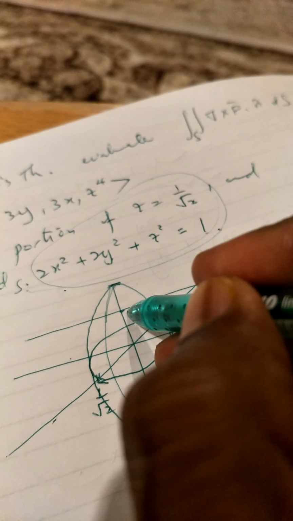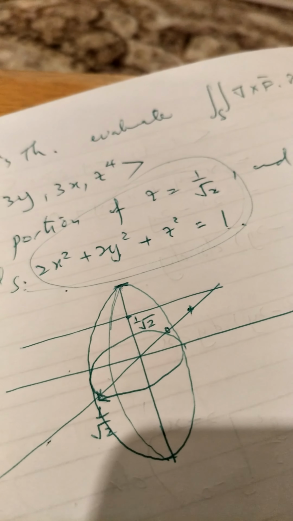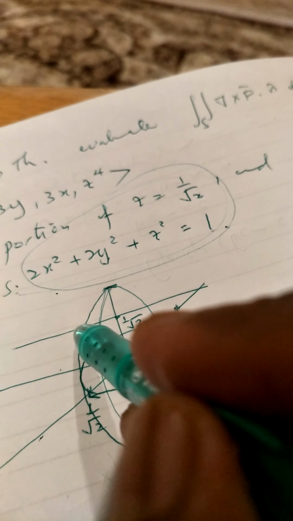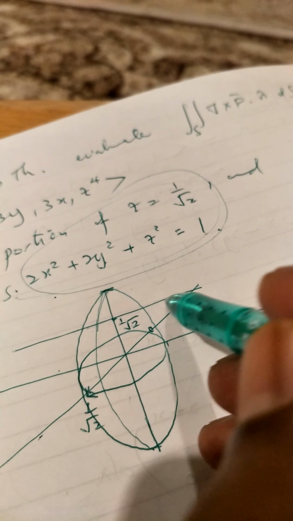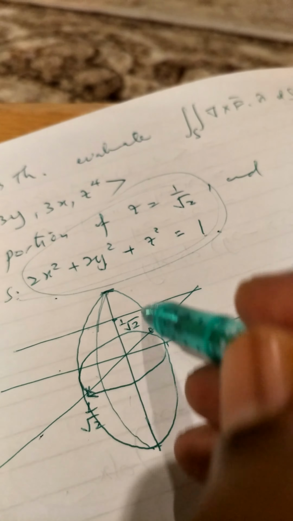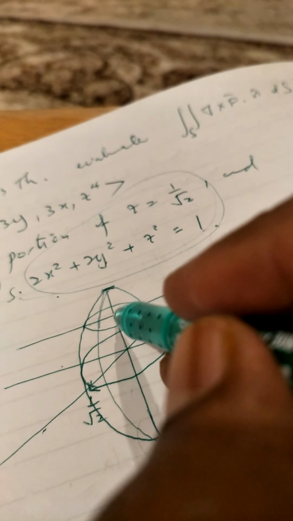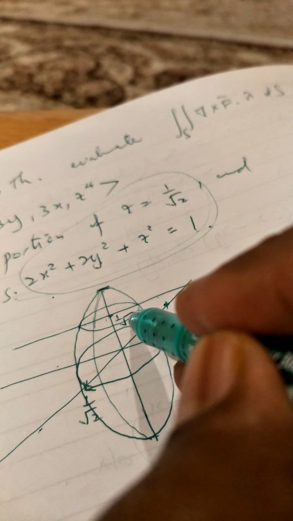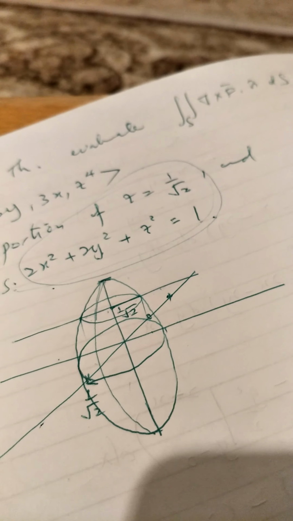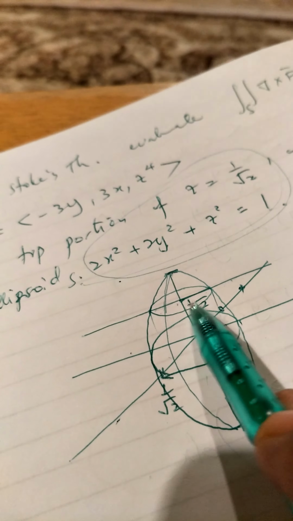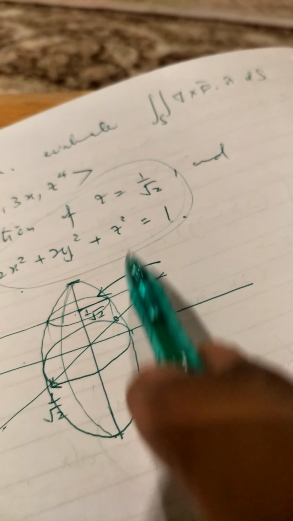And it is cut by z = 1 over √2 somewhere here. At z equal to 1 over √2, where that plane cuts the ellipsoid, we have a circle here. You can substitute z = 1/√2 there.